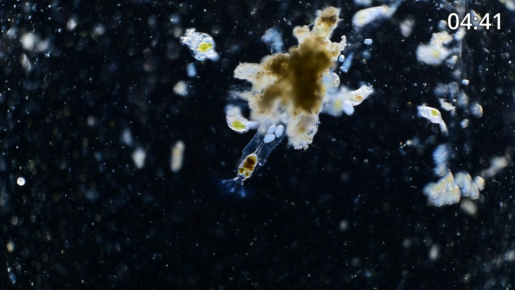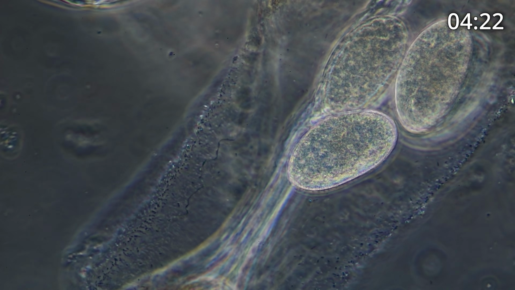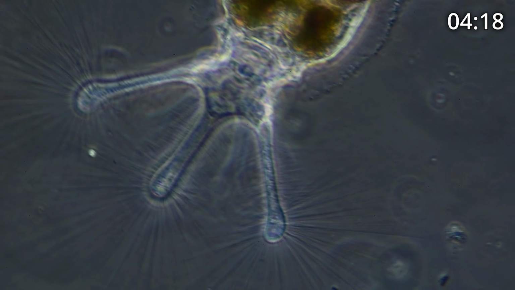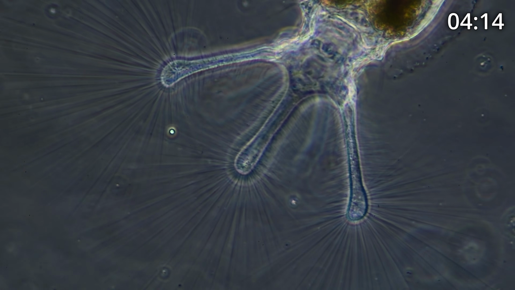I've got time. Give me a moment and I'm gonna quickly try to switch to a different type of lighting. 1, 2, 3. Bear with me. Uh-oh, I don't know if this is gonna work. Okay, it did. So now we're looking at a type of lighting called phase contrast. And this allows a different type of look at the organism.